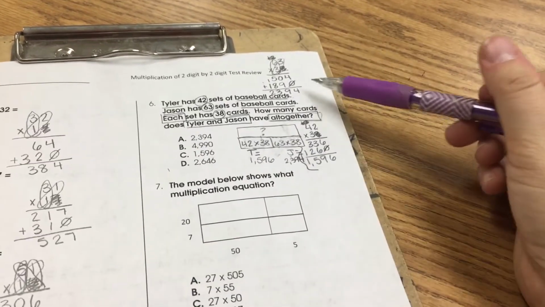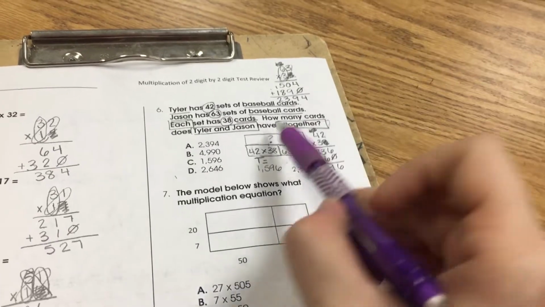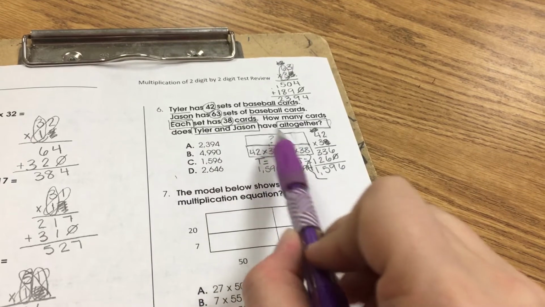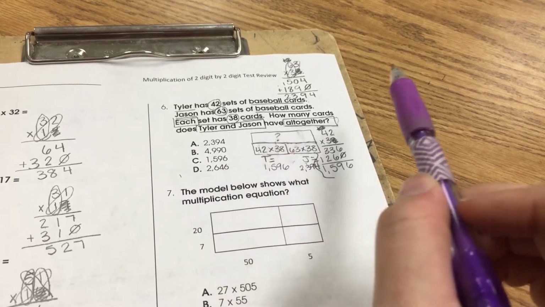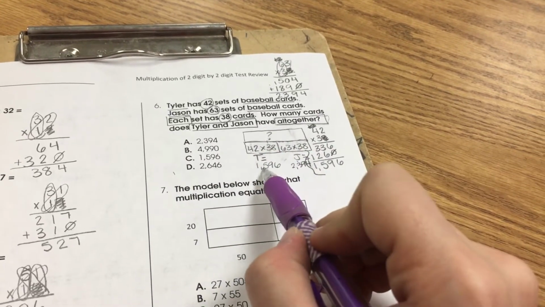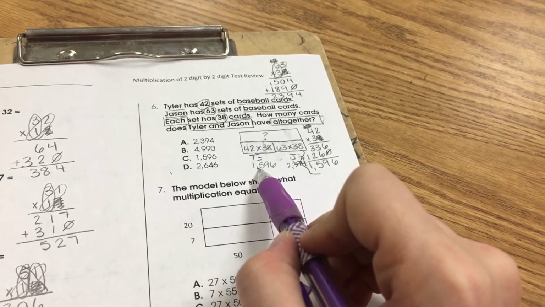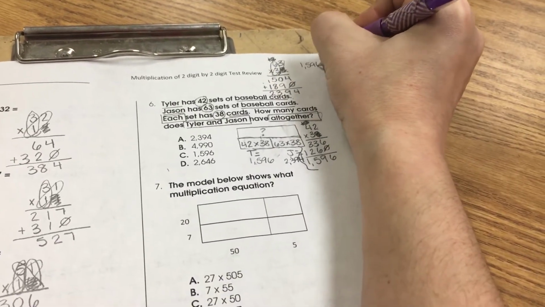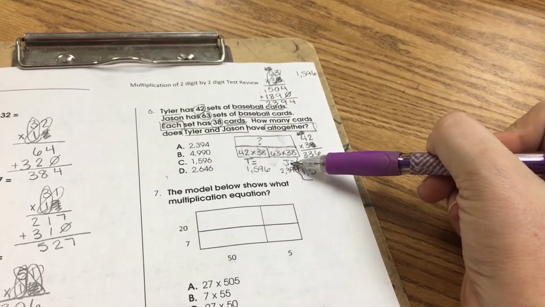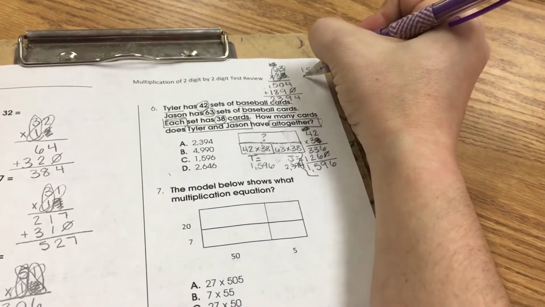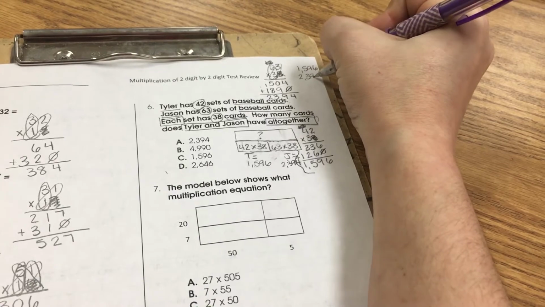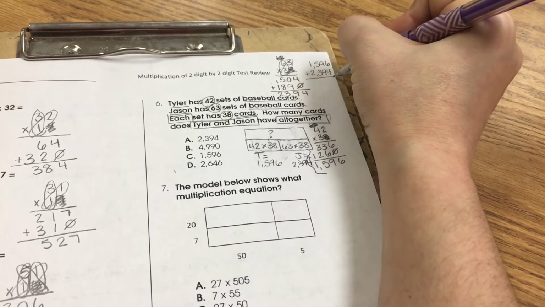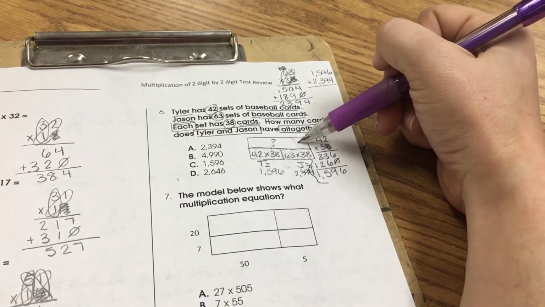Now we just did all this work. But remember, the question says, how many cards does Tyler and Jason have? So we still haven't gotten to our whole yet. So now we have to take Tyler's amount, which is 1,596. And we have to take Jason's amount, which is 2,394. And we have to add these together to get our total.